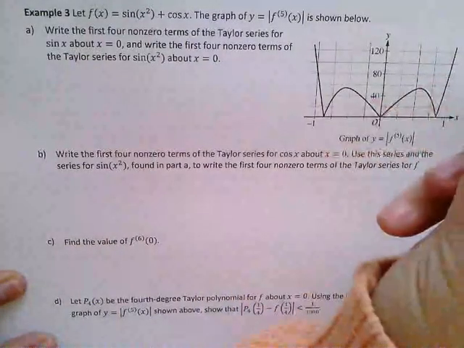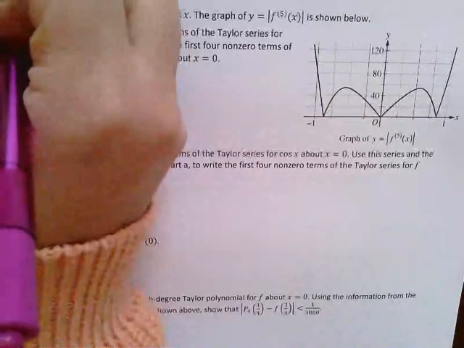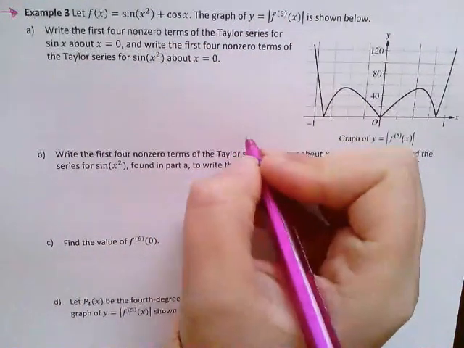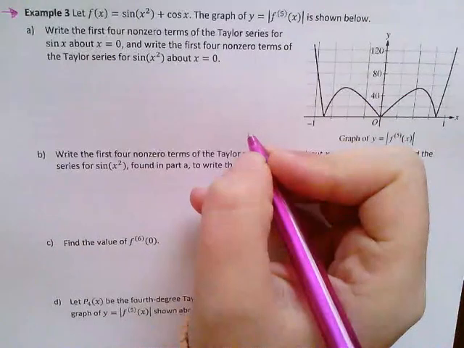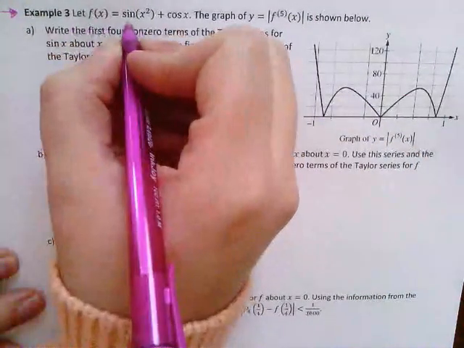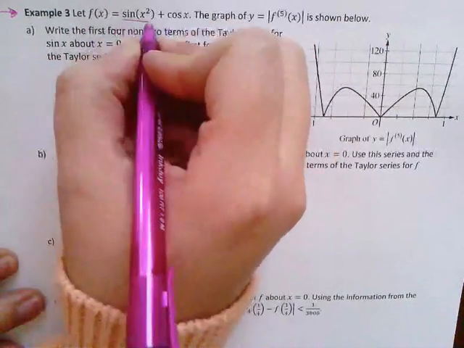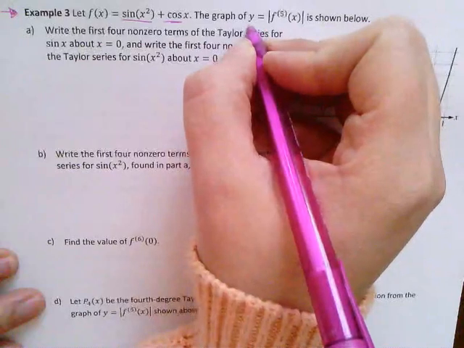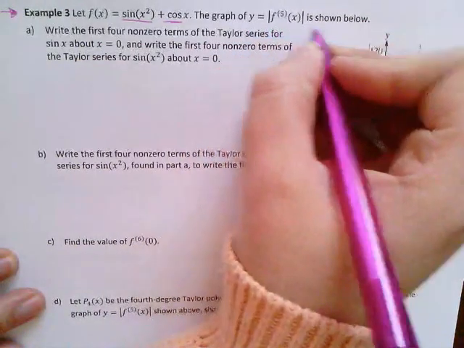Alright, so I'm going to start this video at example 3 again. I know we finished some of it in class, but I'm going to redo it for fun. So remember it said, let f of x be sine of x squared plus cosine of x. And we know that the graph of y equals f fifth derivative of x is shown below.